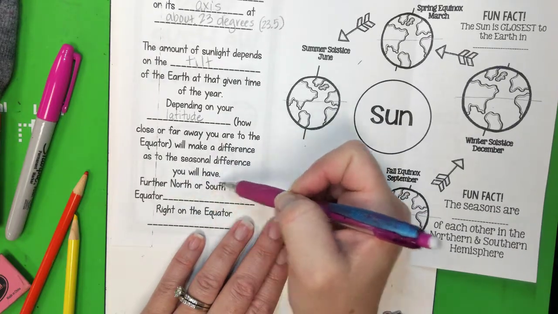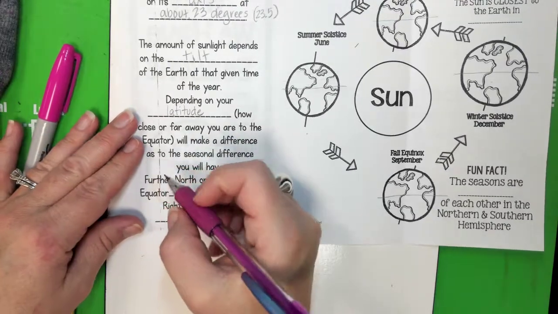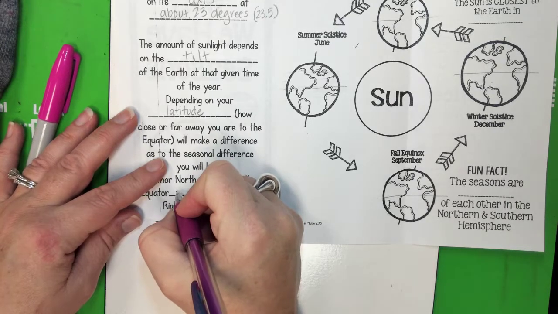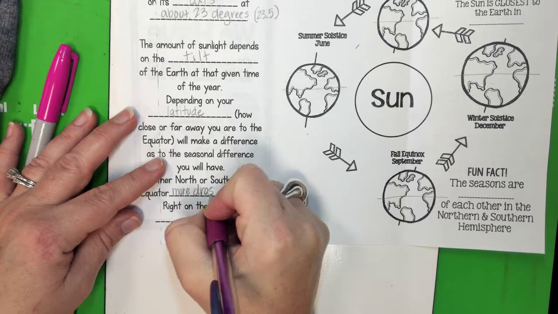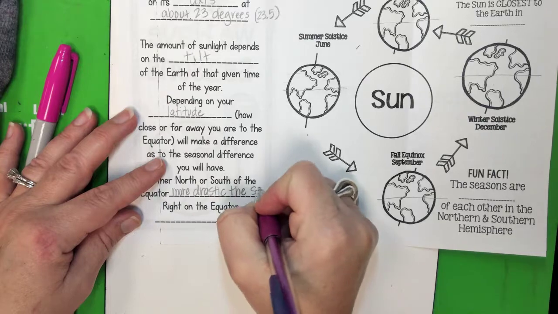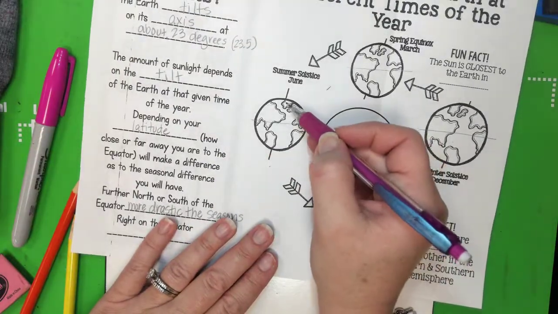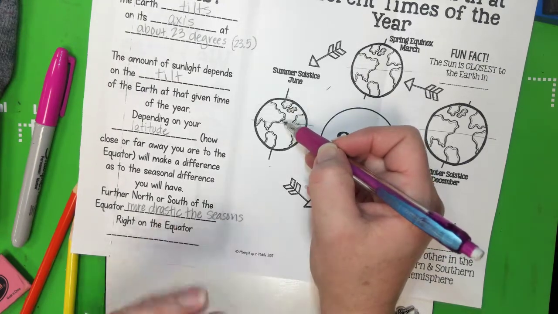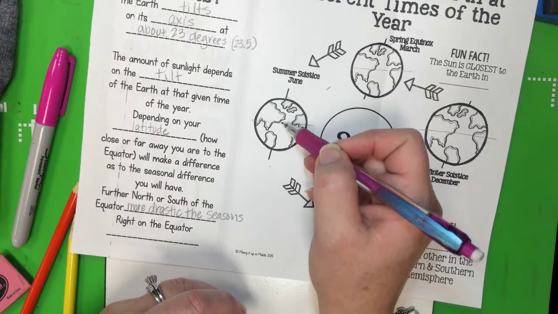The further north or south of the equator, the more drastic the seasons. Obviously, because you're going to have the direct hit here, but the farther north you go, it's going to be vastly different, the North Pole, than at the equator, no matter the season. No matter summer, winter, fall, spring, it's going to be completely different when you're talking about the equator.